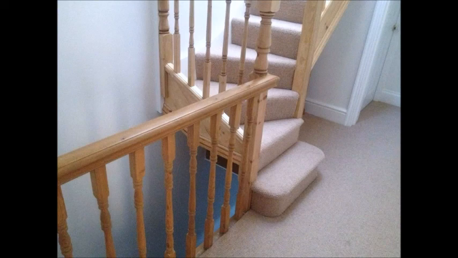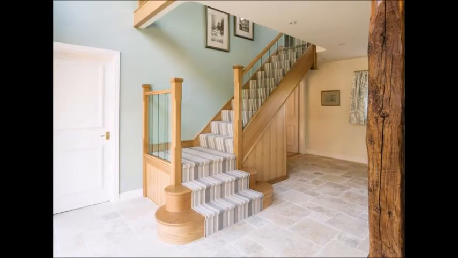Spandrel. If there is not another flight of stairs immediately underneath, the triangular space underneath the stairs is called a spandrel. It is frequently used as a closet.